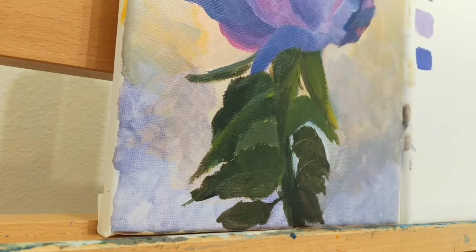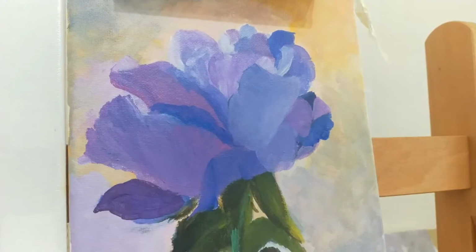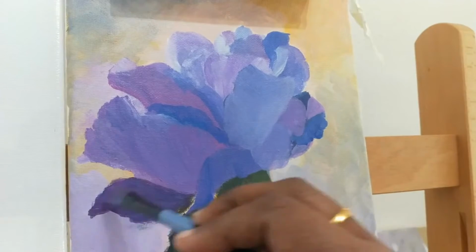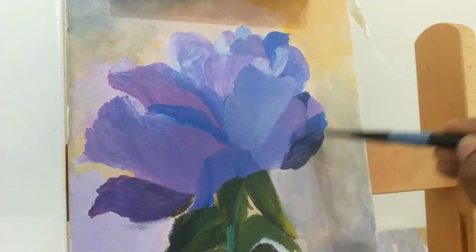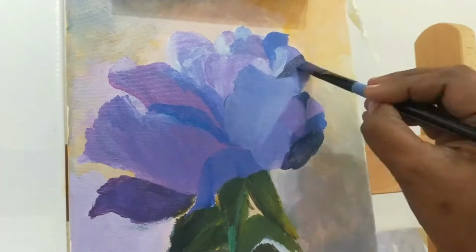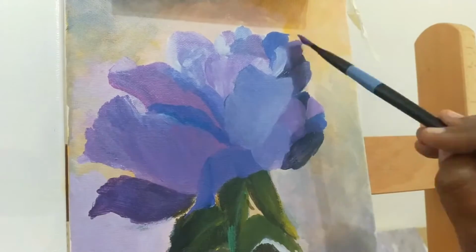The third one, tertiary color or intermediate color. These colors are created when the primary and secondary colors are mixed, giving us red orange, yellow green, blue violet, and red violet.